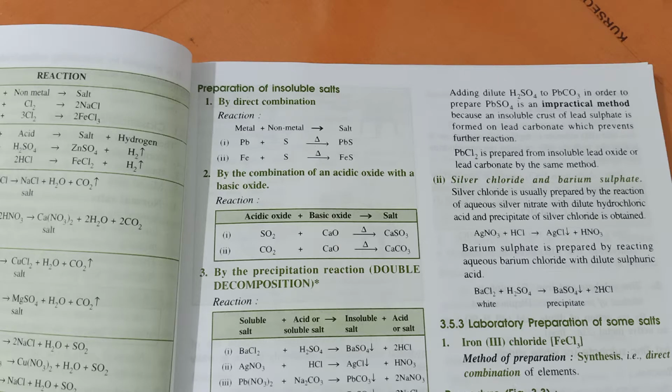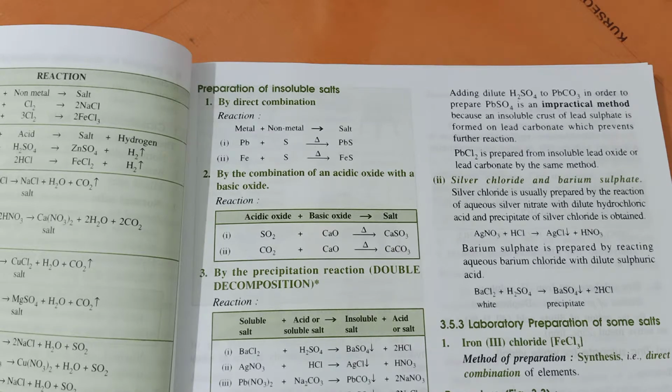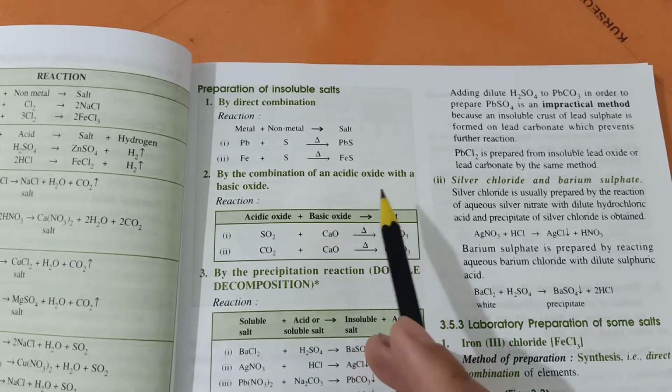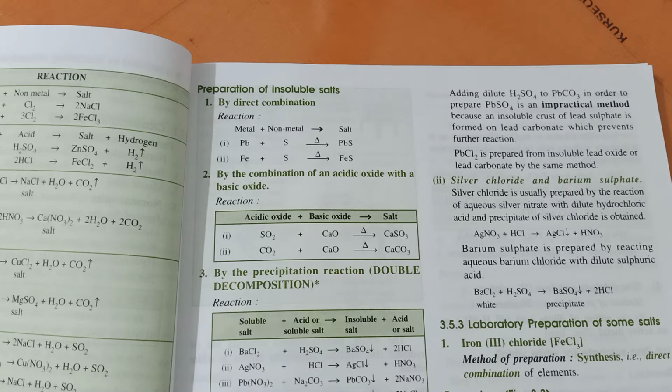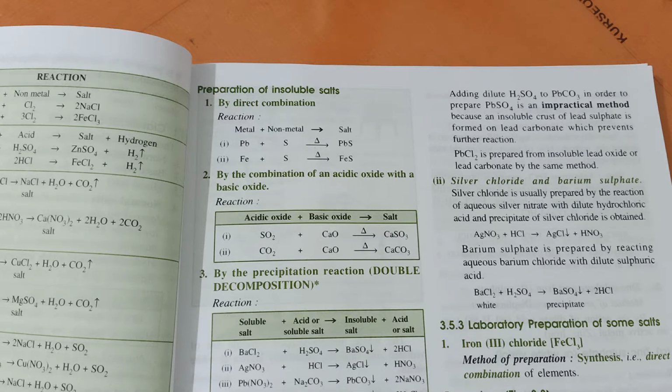The direct combination method is also called the synthesis method. Why is this called synthesis or direct combination? Because in this particular type of reaction, the components of the salt are directly reacted with each other.